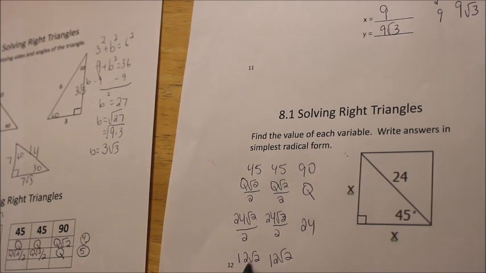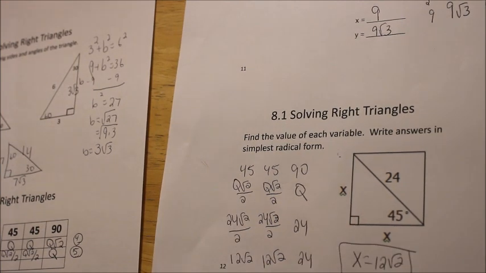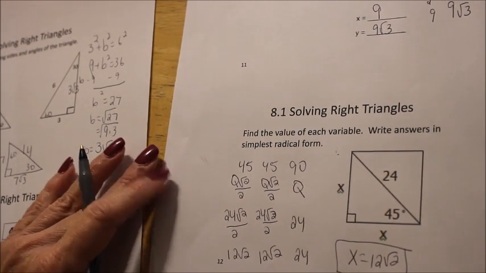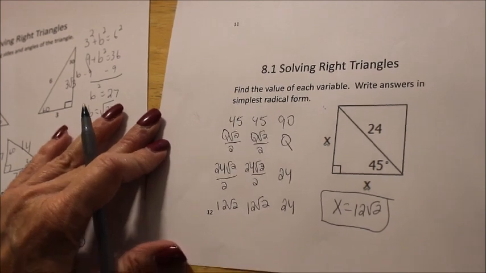So I have the 45. My camera keeps shutting off. I apologize for that. But luckily we're almost done.